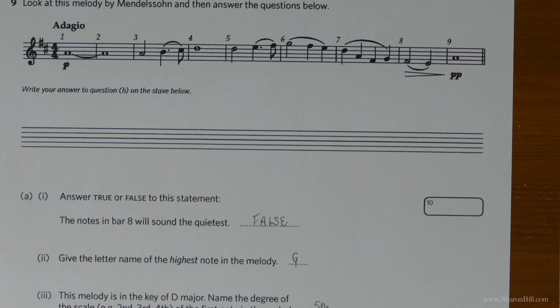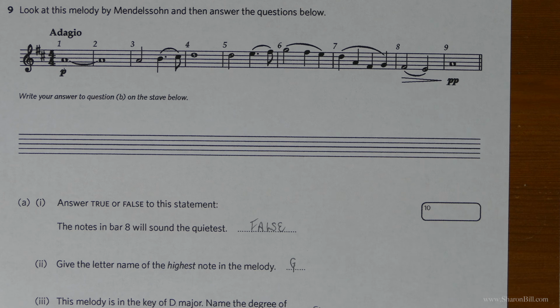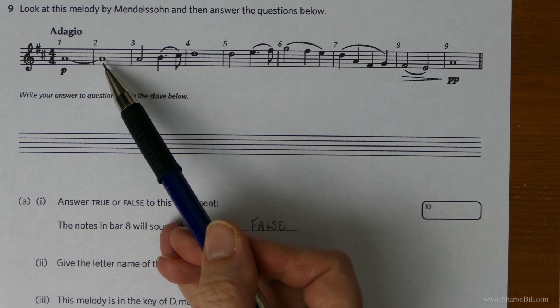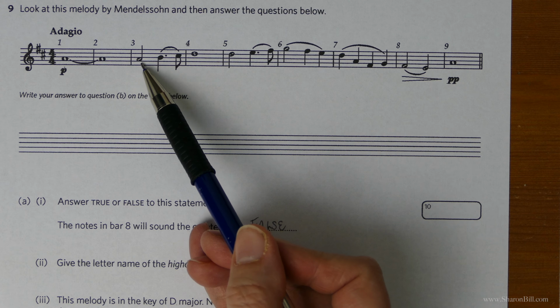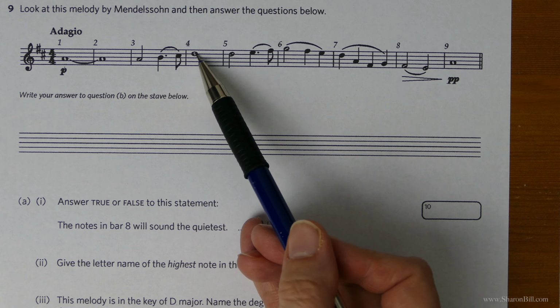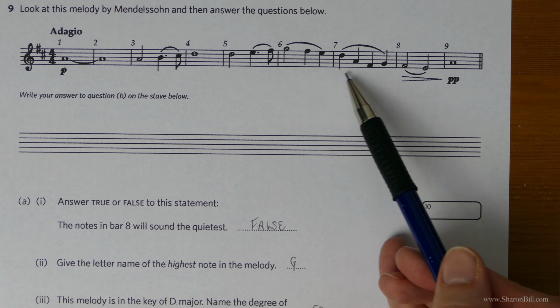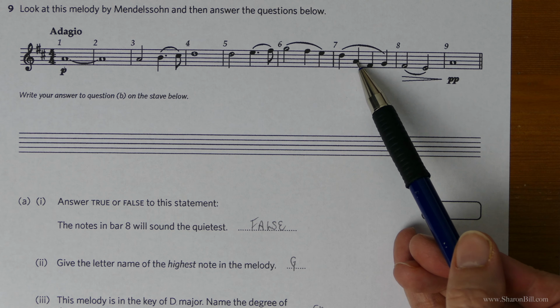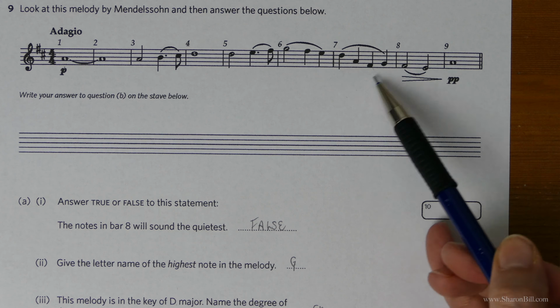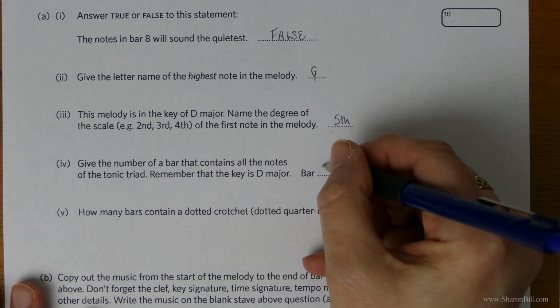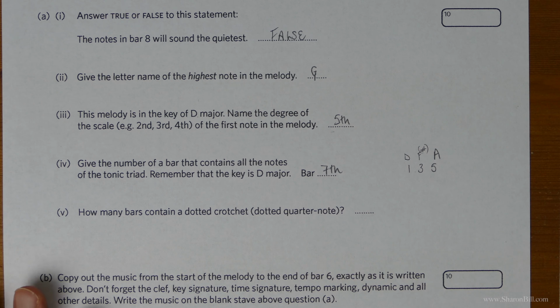So let's glance through. It's got to have all of those notes. So although there's an A, nothing else is present. We've got an A and a D, not everything present until we get to bar 7. We've got D, A, F sharp. So they're all there in bar 7. Just got to keep looking until you find it.